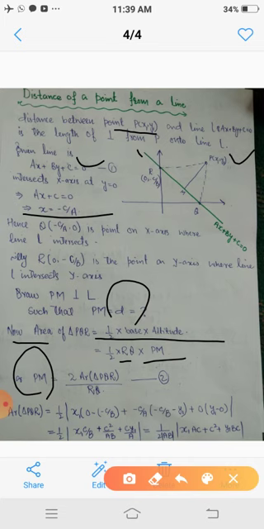The vertices are (x1, y1), (x2, y2) = (0, -c/b), and (x3, y3) = (-c/a, 0). Using the formula 1/2 [x1(y2 - y3) + ...], we simply get 1/2 times the modulus of 1/(ab) times (a x1 c + c squared + b y1 c). Now this is the area.